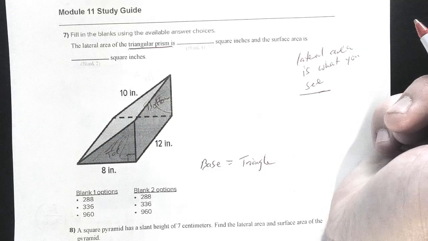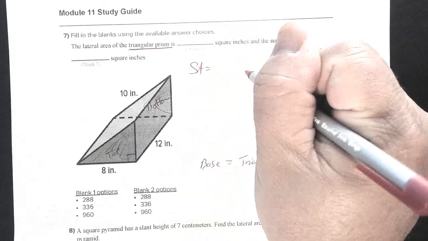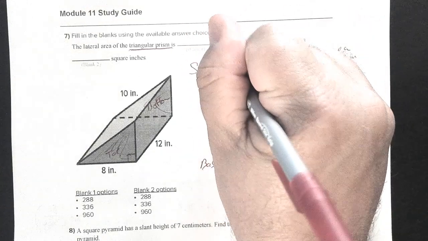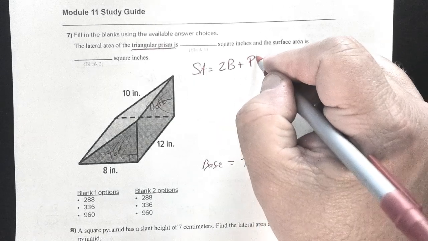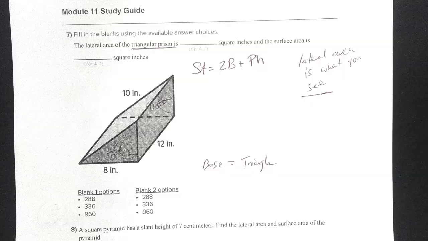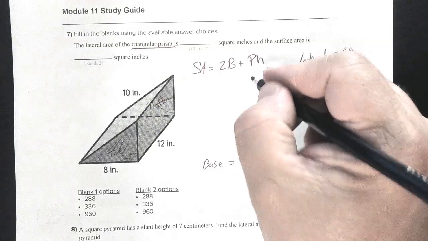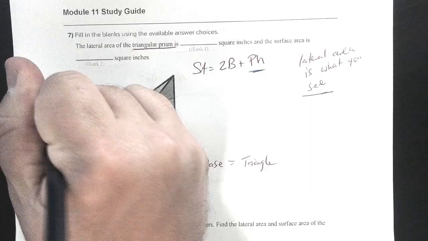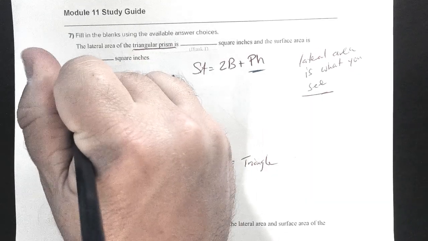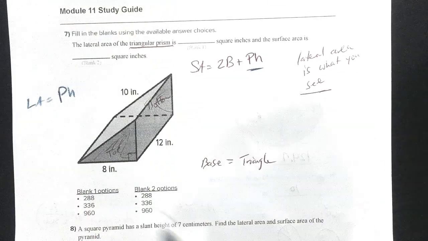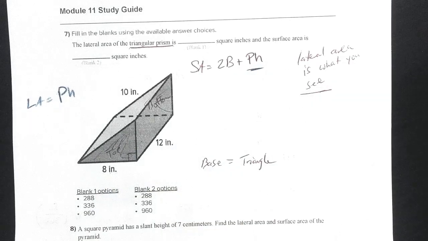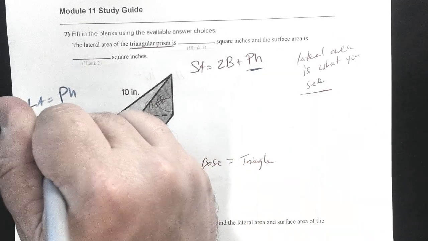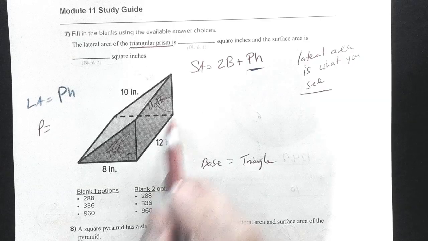But we're looking for surface area. So surface area of a prism is 2 times the base area, so the top and bottom, plus the lateral area, which is the perimeter times the height. We used to kind of teach this together. They separated it, but this right here, lateral area equals perimeter times the height. So perimeter is going to be side plus side plus side. It's walking around the triangle. So we're going to have to find the perimeter, which is in this case, so if this is 12, this is 12.